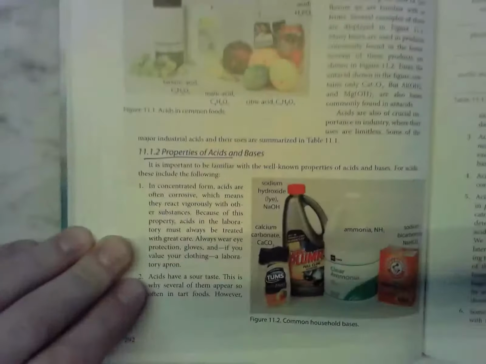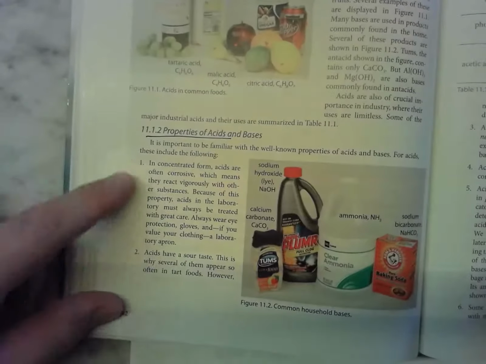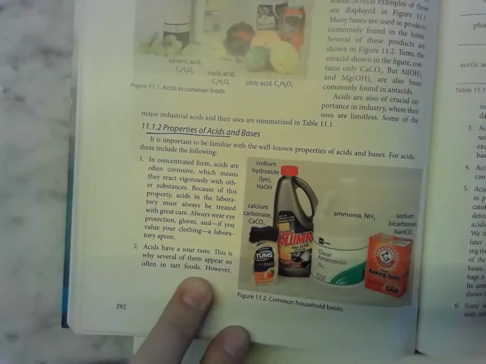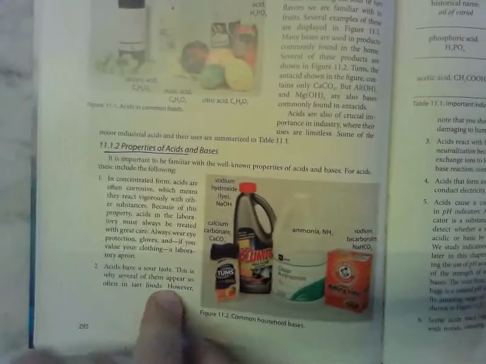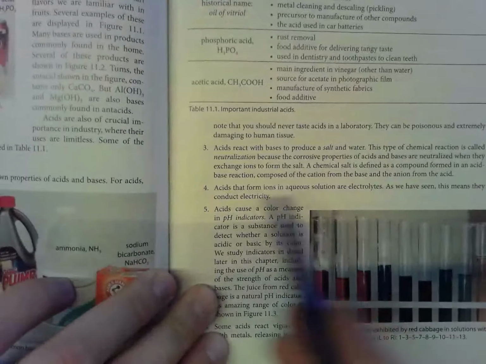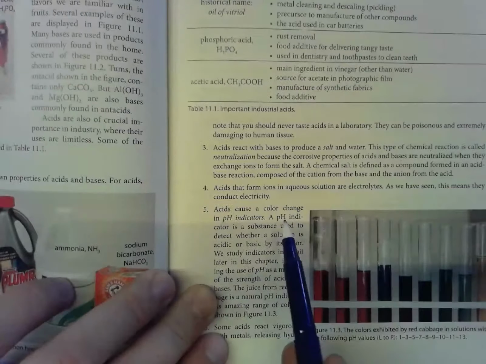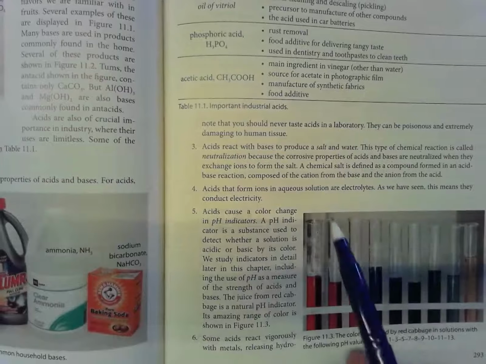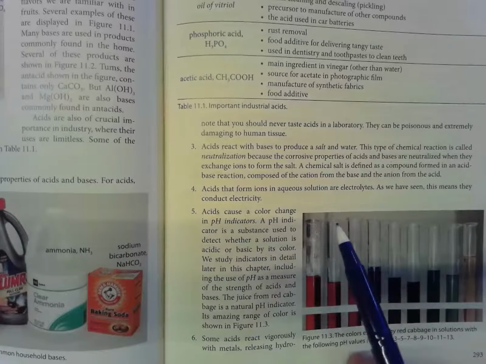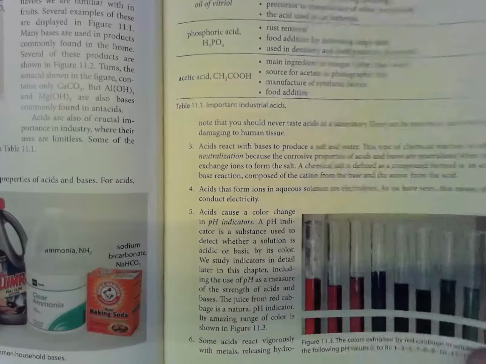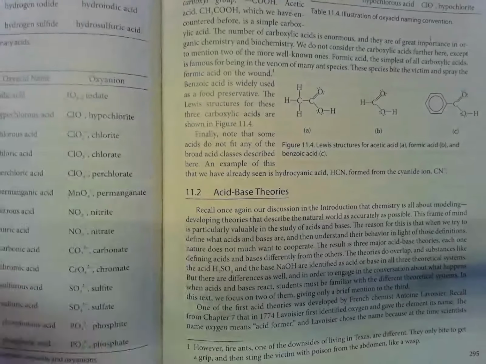Okay, you need to know they're corrosive, but they're both corrosive. Acids generally have a sour taste. That's not too hard to remember because lemons have got citric acid in them. They react with bases to produce a salt and water. They form ions. Acids that do are electrolytes. They cause a change in pH. That's all kind of middle school stuff, so you shouldn't have too much of a problem with that.